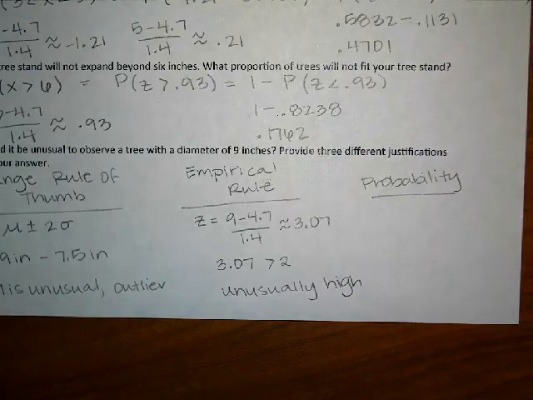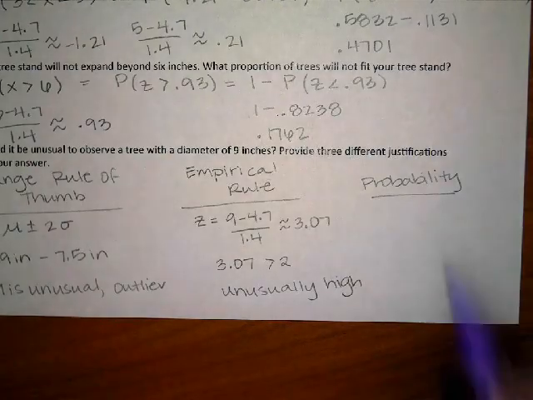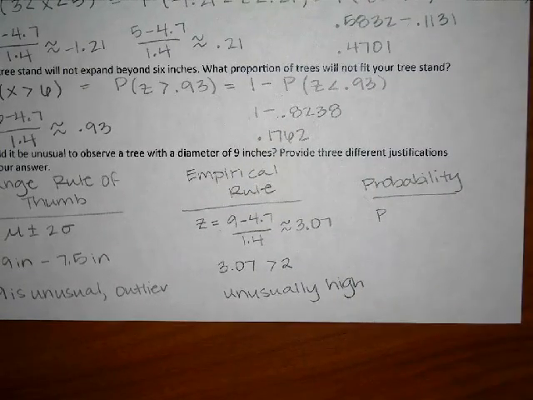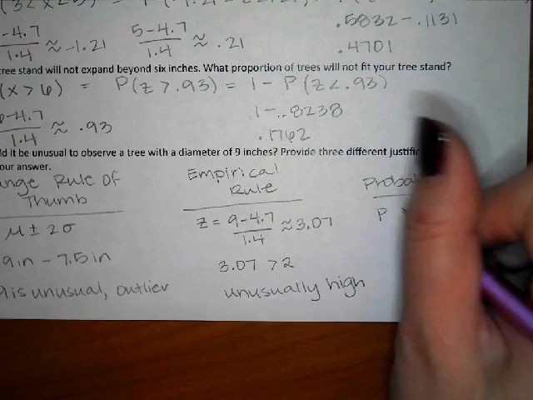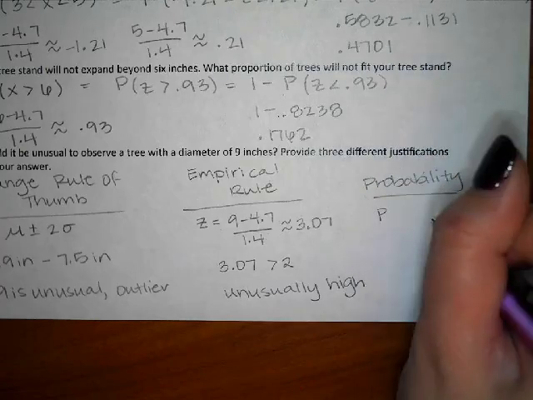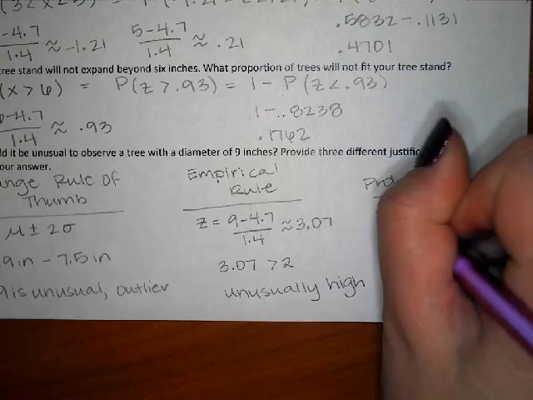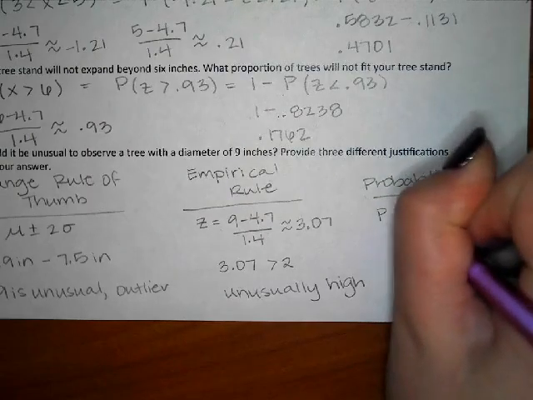So if we look at the probability of having a value, a random variable that is 3.75 or a z-score that is 3.07, I'm going to talk about the probability that we have something that high. We're not talking about the left area, we're going to talk about the right area. So we're going to talk about the probability that z is greater than 3.07, because we want to know if this is unusual.